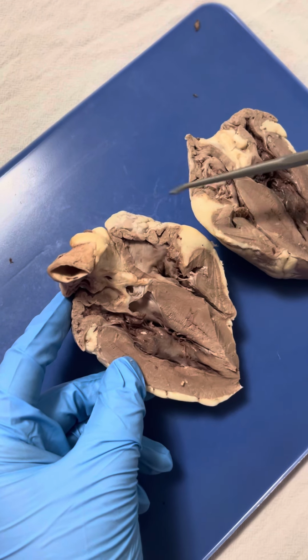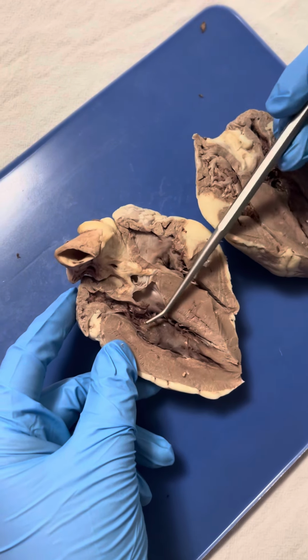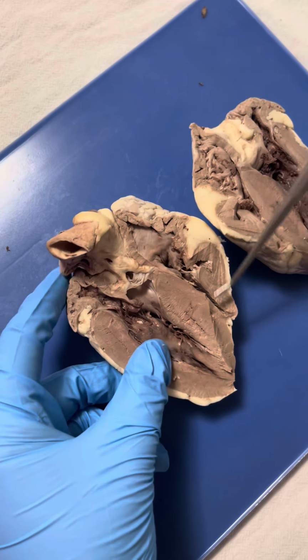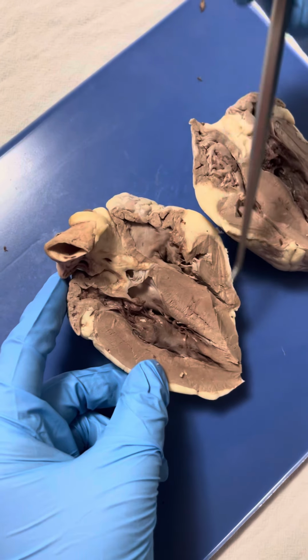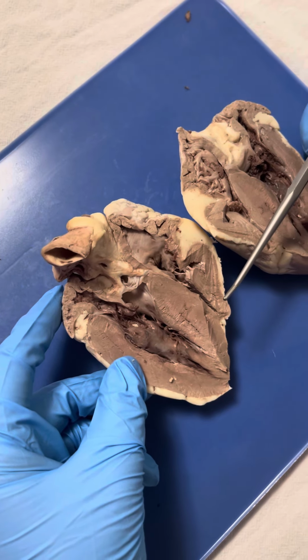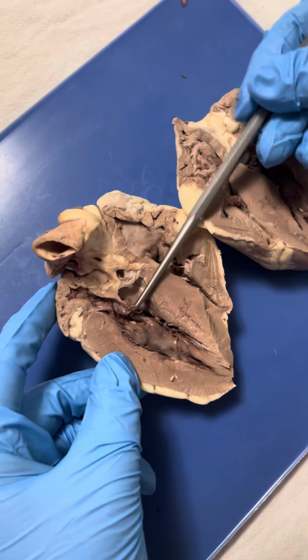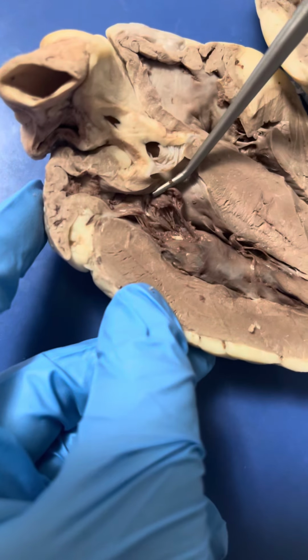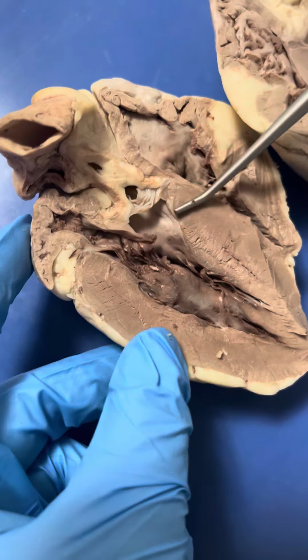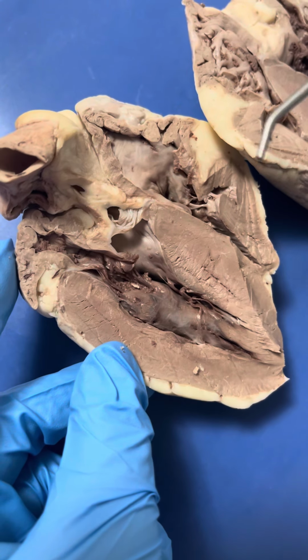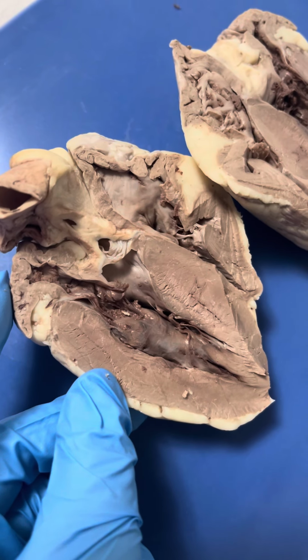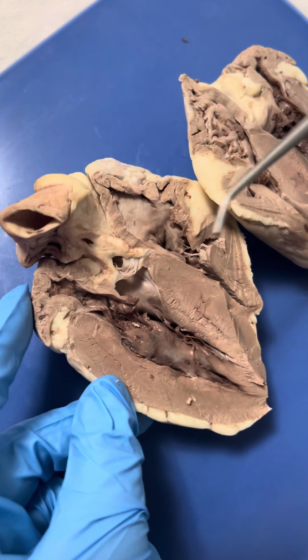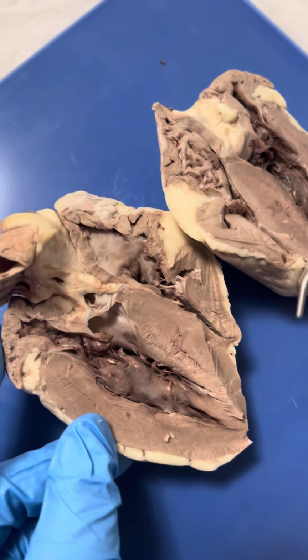And these are controlled by structures called papillary muscles. So right here is the papillary muscle, and it would be the same thing on this side. And then these strings that we see here are referred to as chordae tendineae. The papillary muscles pull on the strings to open up the valves, and then they close them again to prevent the backflow of blood.